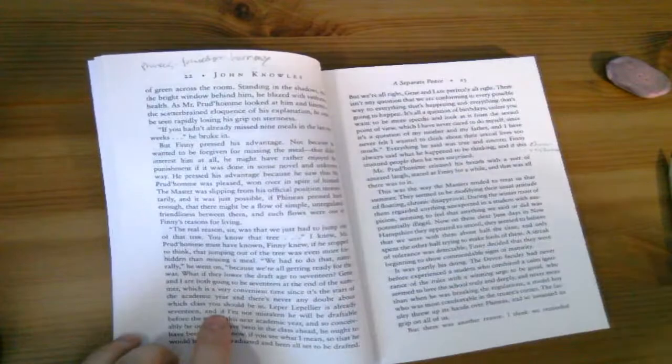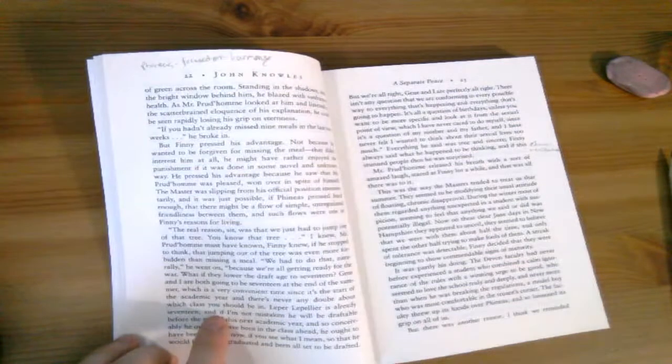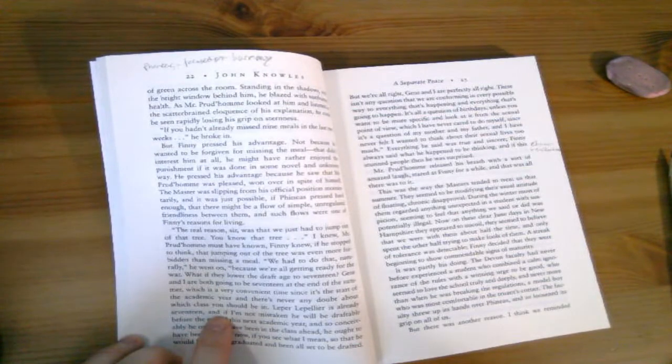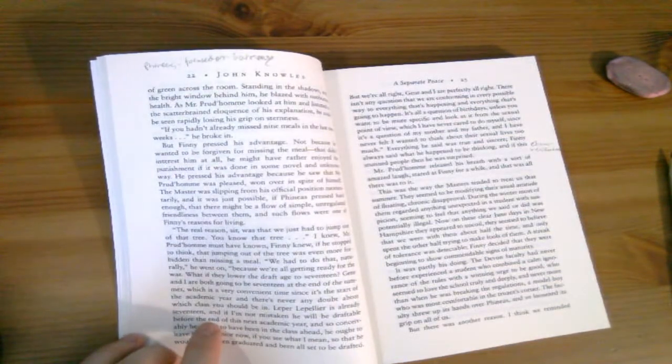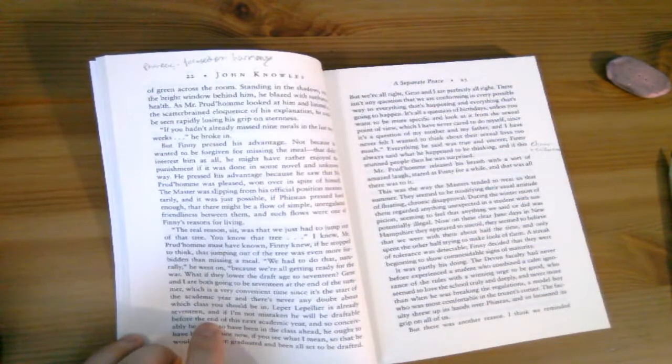Mr. Proudhon released his breath with a sort of amazed laugh, stared at Finney for a while, and that was all there was to it. This was the way the masters tended to treat us that summer. They seemed to be modifying their usual attitude of floating, chronic disapproval. During the winter, most of them regarded anything unexpected in a student with suspicion, seeming to feel that anything we said or did was potentially illegal. Now, on these clear June days in New Hampshire, they appeared to uncoil. They seemed to believe that we were with them about half the time, and only spent the other half trying to make fools of them. A streak of tolerance was detectable. Finney decided that they were beginning to show commendable signs of maturity.